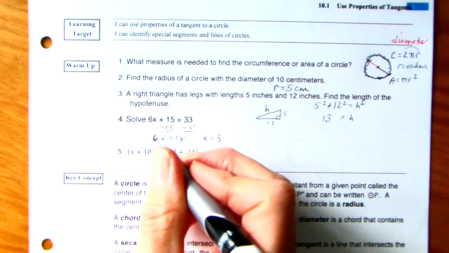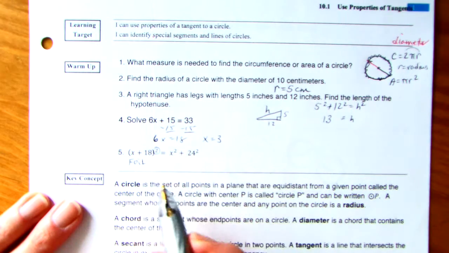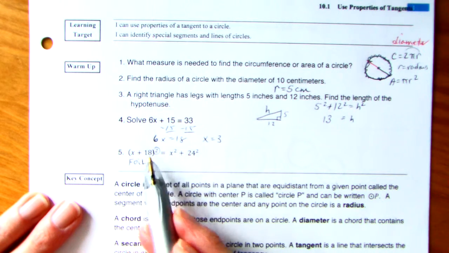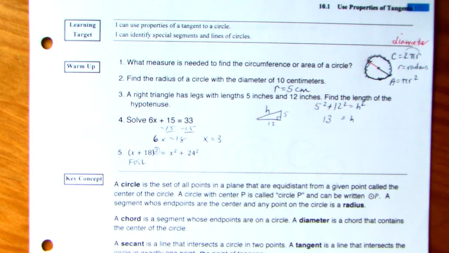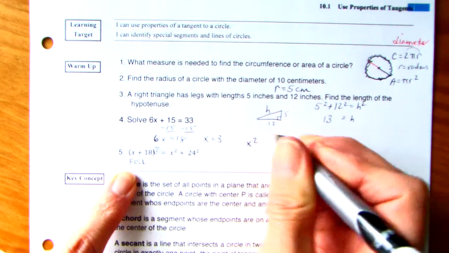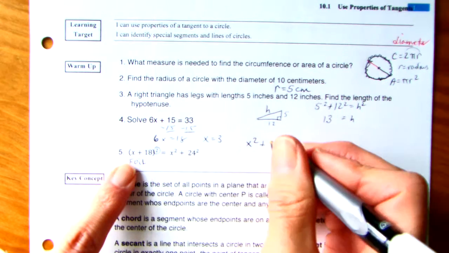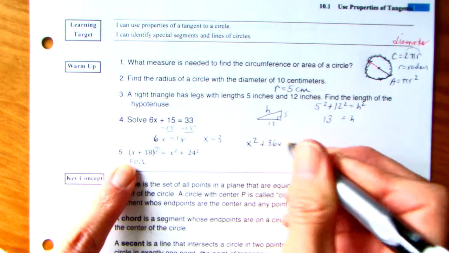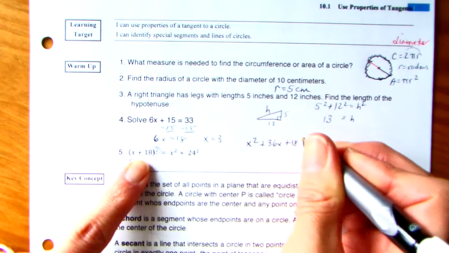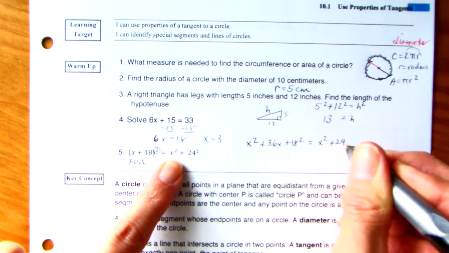All right, let's solve this. Now, one thing you'll notice is that this is squared. So that means I have to FOIL this out. Big mistake people make is they'll square the x, square the 18. They forget the outer and inner. So when you FOIL that out, you're going to have x squared plus outer is 18, inner is 18x. So that's 36x plus 18 squared is equal to x squared plus 24 squared.